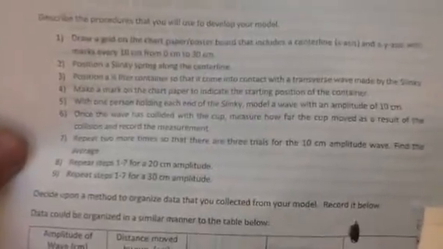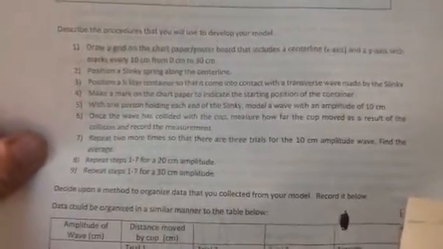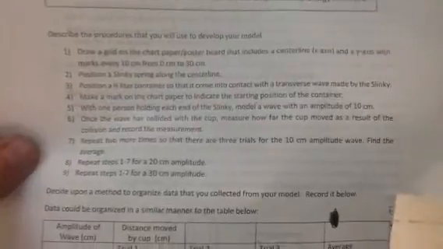We marked every 10 centimeters from 0 to more than 30. We positioned the Slinky spring along the center line, and positioned a half-liter container so that it comes in contact with the transverse wave made by the Slinky. Then make a mark on the chart paper to indicate the starting position. We actually are just using the starting line here.